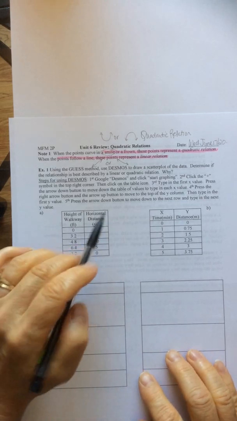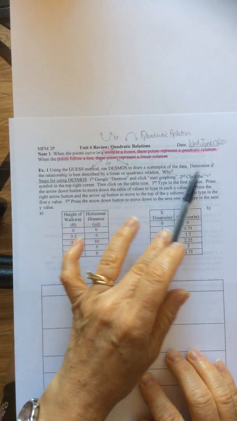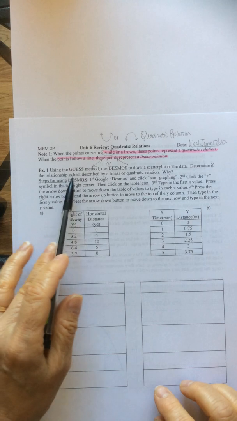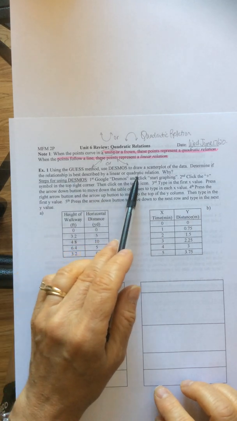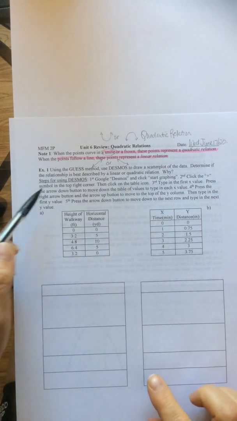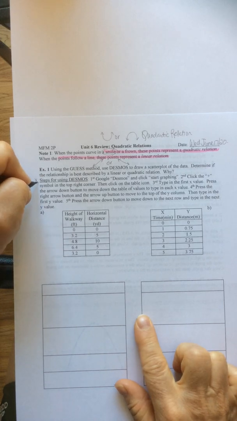Example 1. Using the guess method, use Desmos to draw a scatter plot of the data. Determine if the relationship is best described by a linear or quadratic relation, and why. Okay, steps for using Desmos.